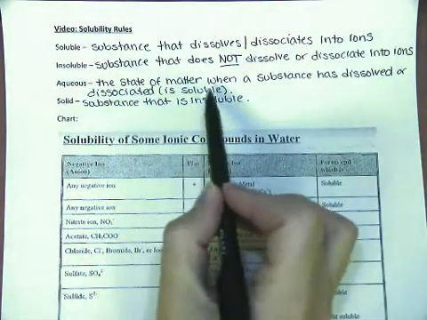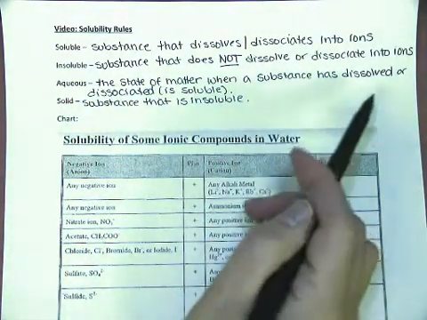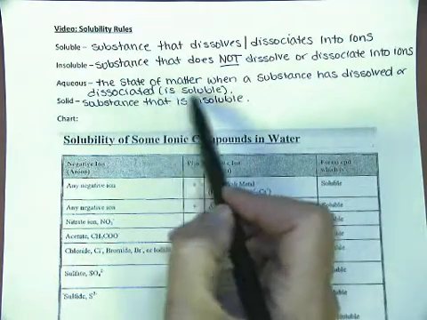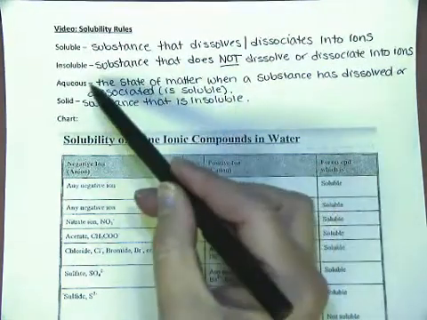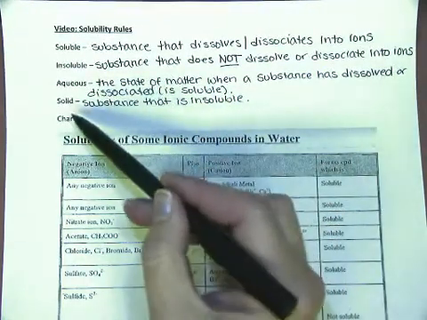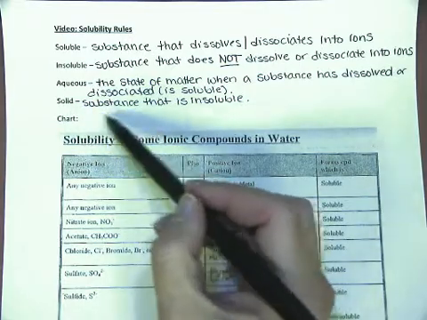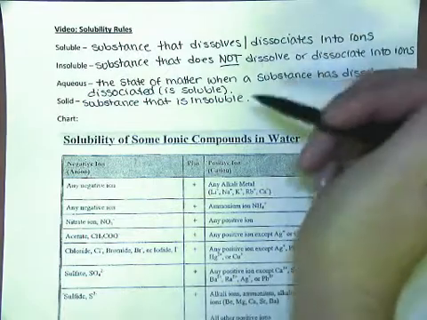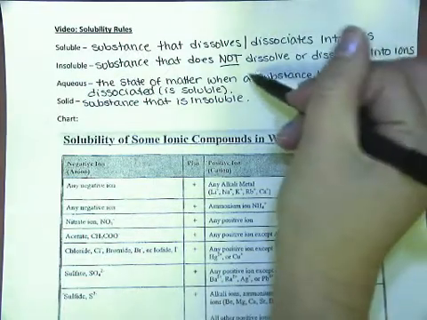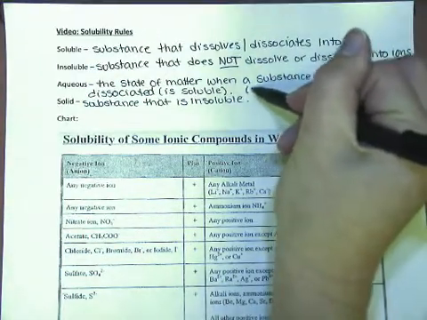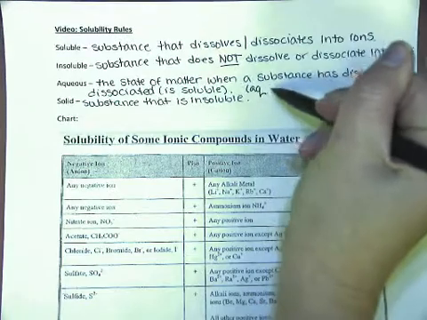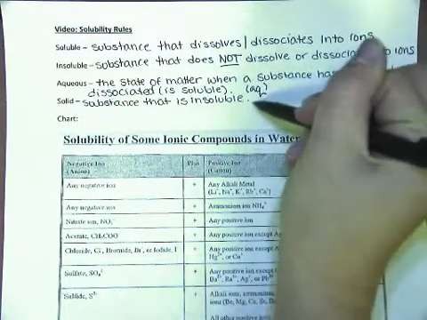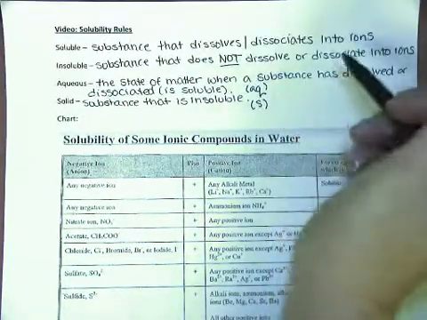Aqueous is the state of matter when a substance has dissolved or dissociated. So something that is soluble becomes aqueous. And solid is what we'll give to a substance that is insoluble. So when we write a chemical reaction, we need to determine states of matter. Aqueous we show as AQ, and a solid we show as an S.